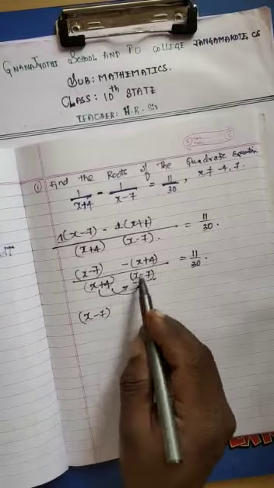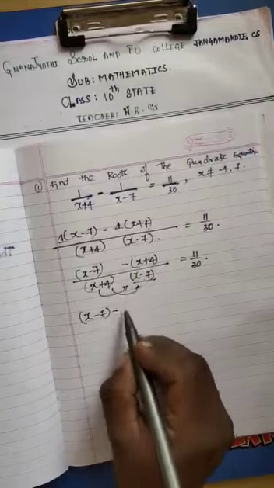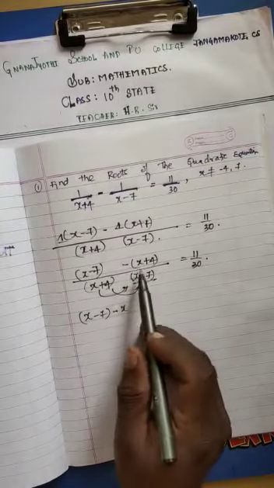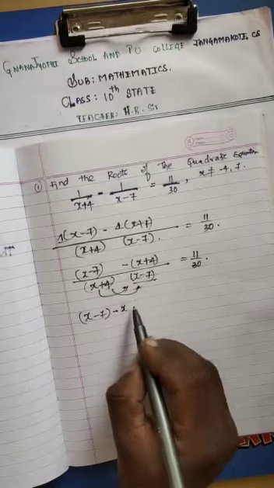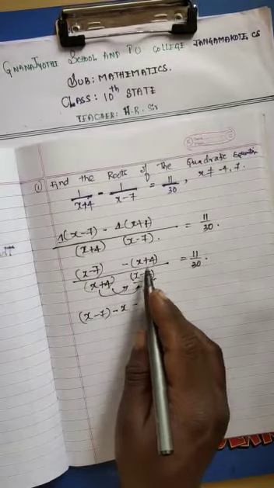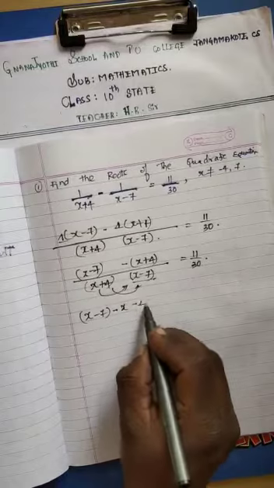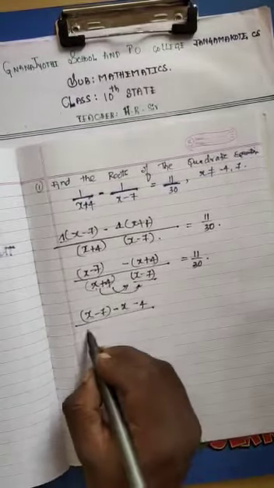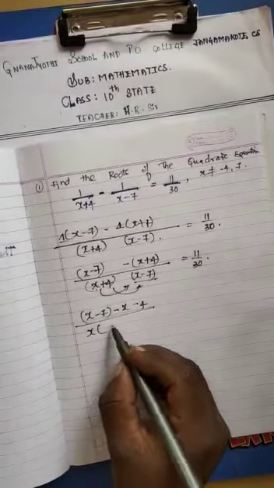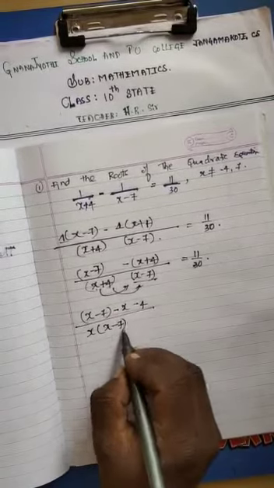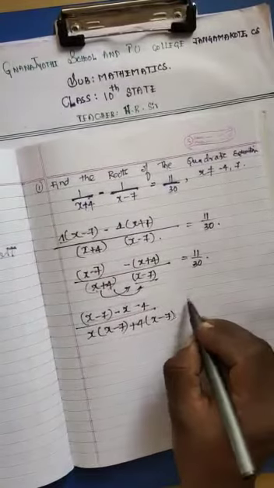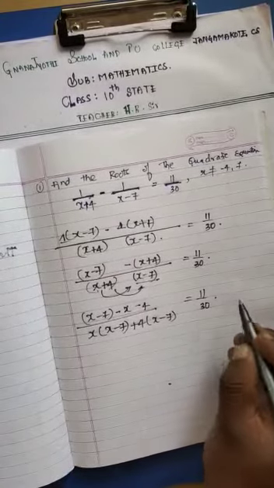So minus into plus, minus; plus into x, it is plus; plus into minus, it is minus 1 into x. So minus into plus, again minus, so minus 1 into 1 by 4 whole divided by, see, first term into second term in the denominator, so that is x into x minus 7 plus 4 into x minus 7 equals 11 by 30.